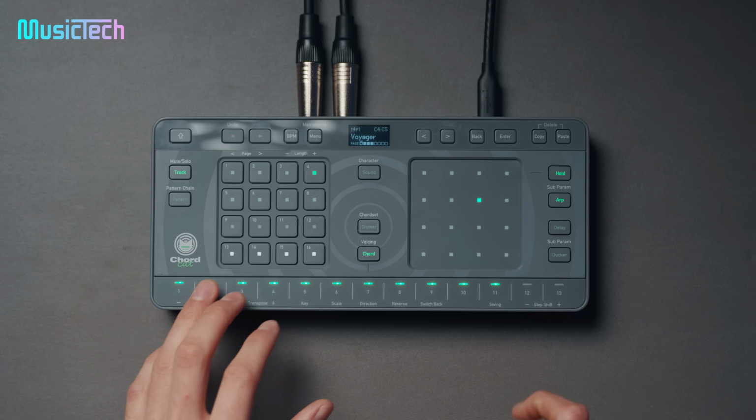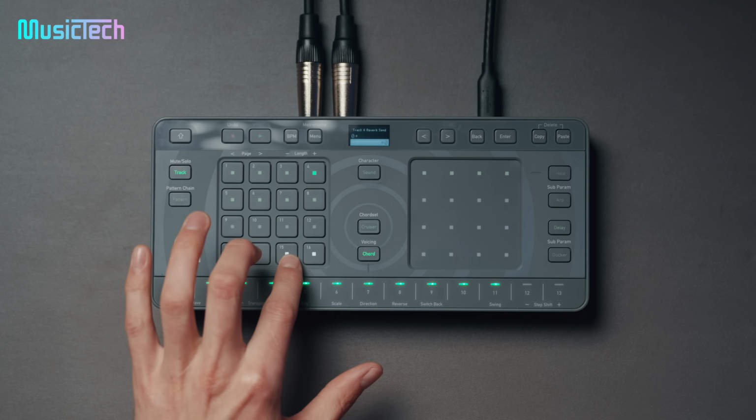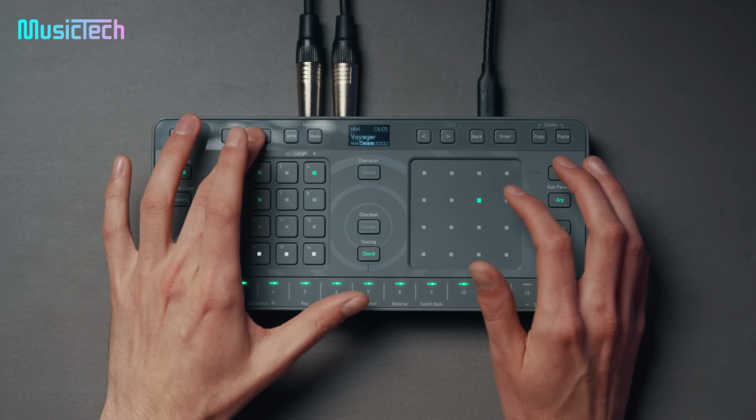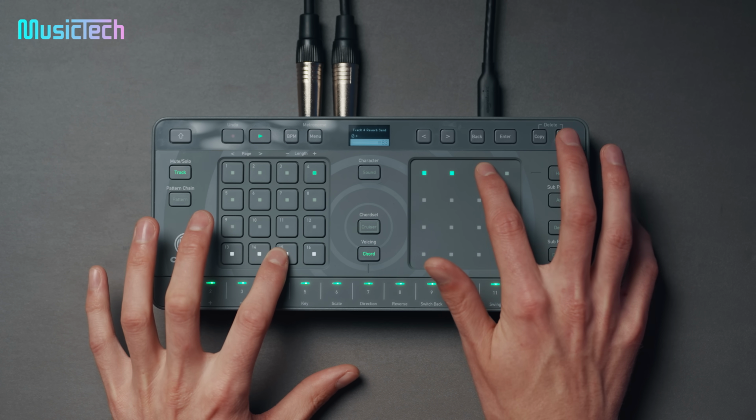When we're on track, these 4 buttons control some different things. It's almost like a mixer. So we have the track volume, pan, and reverb. So let's play with the reverb. It's actually a really nice sounding reverb.